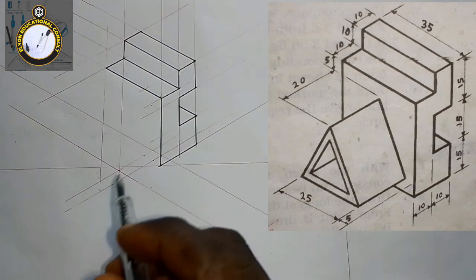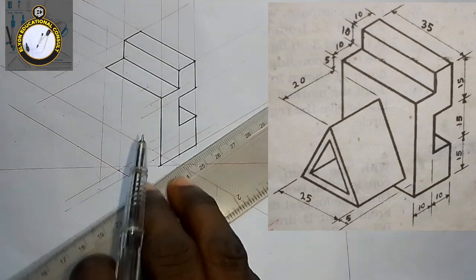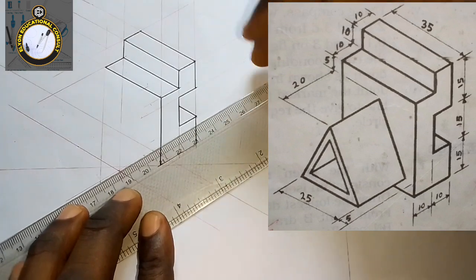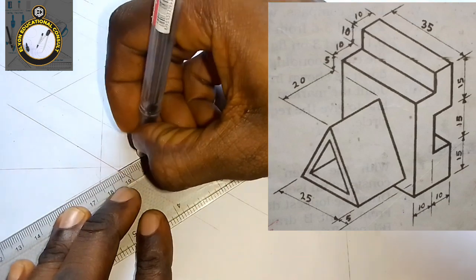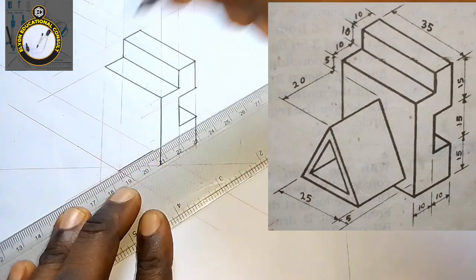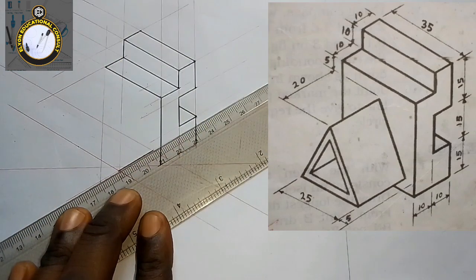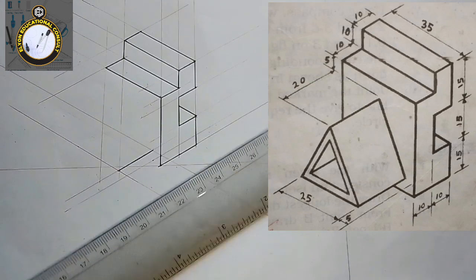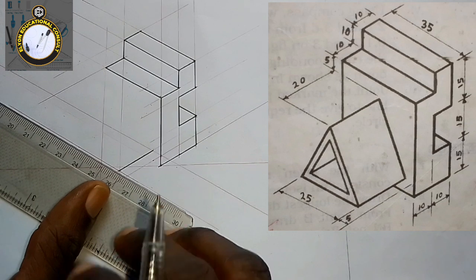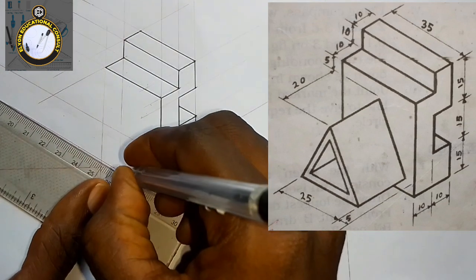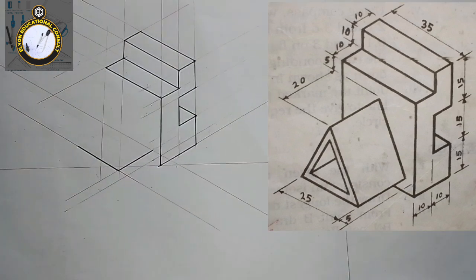So let me take out that part for easy view. So this part now, I can take out this part first. Move it that way. That 20. Then this other part, the 25. So we have this part now.